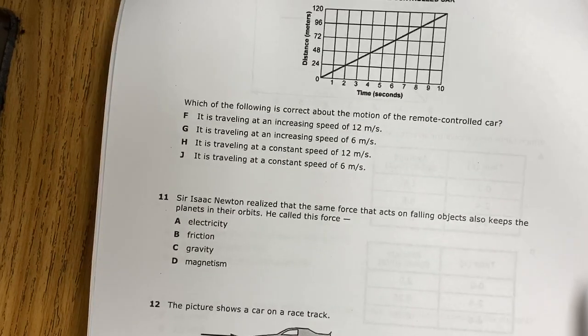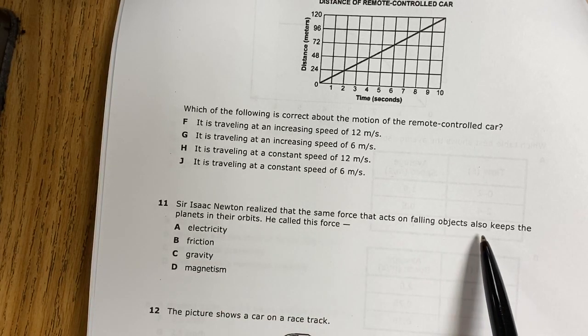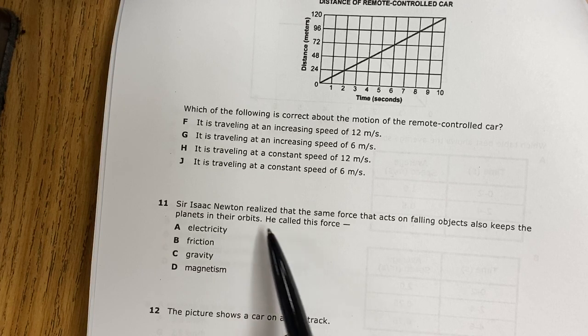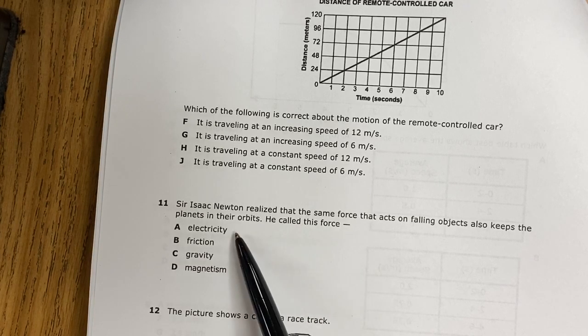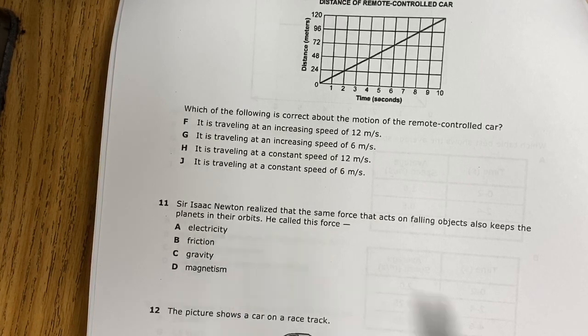Number 11. Sir Isaac Newton realized that the same force that acts on falling objects also keeps the planets in their orbits. He called this force A, electricity, B, friction, C, gravity, or D, magnetism.